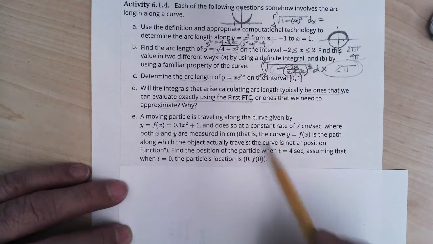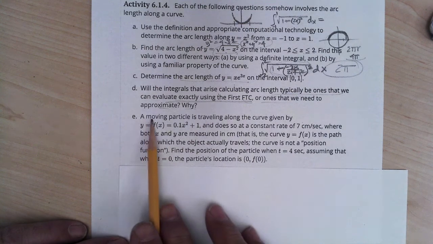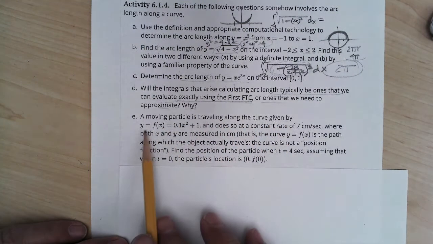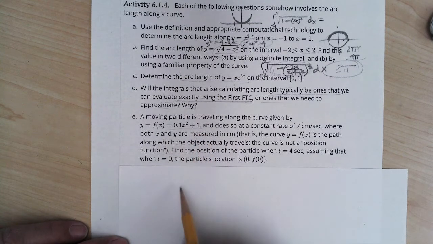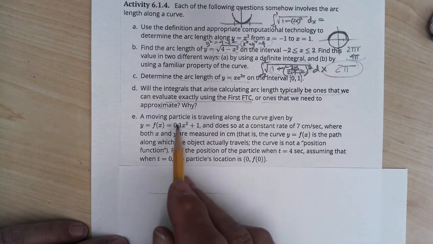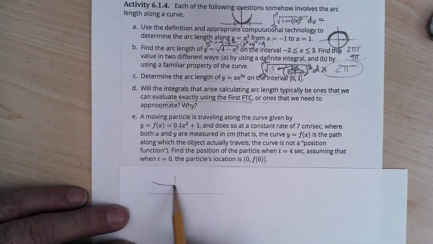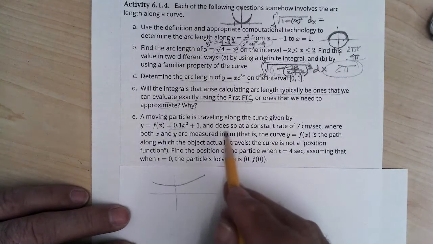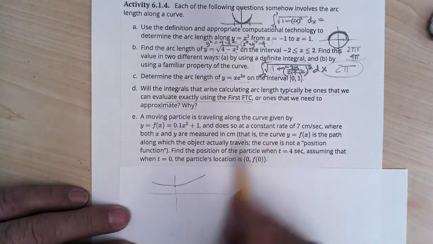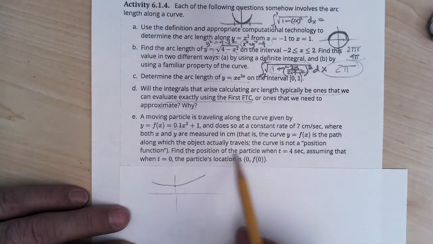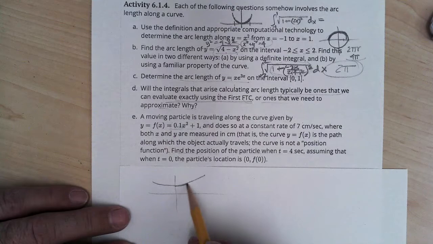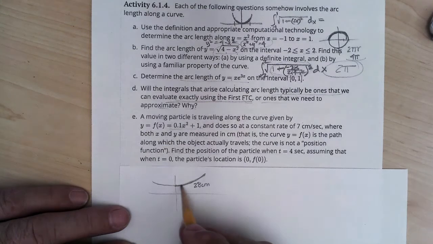Okay, so we're going to do E now, which is kind of a tricky one. It says a moving particle is traveling along a curve, and it's on this curve, which is a parabola that's up 1 and compressed vertically, so it's really wide. This particle is traveling on this curve at 7 centimeters per second, and it travels on this curve for 4 seconds. So it's gone 28 centimeters in this curved path.